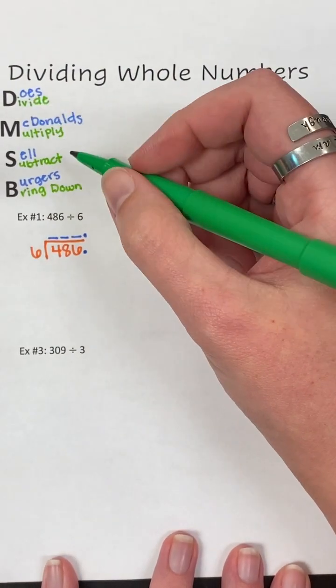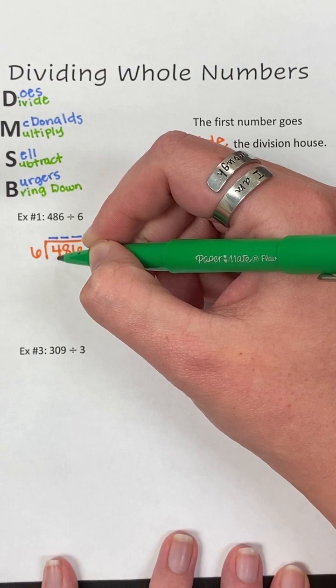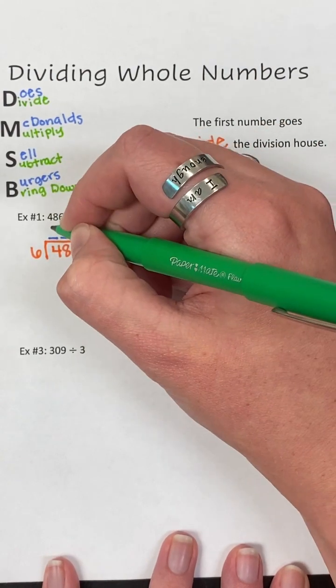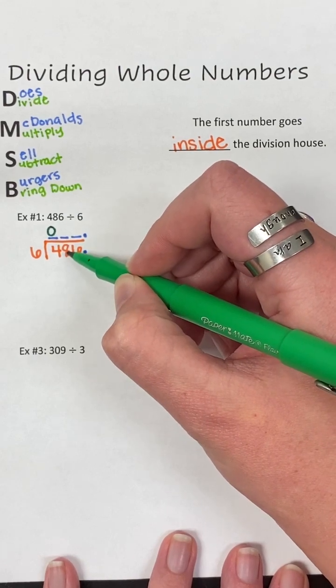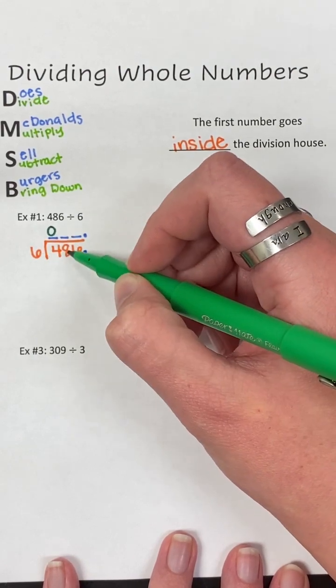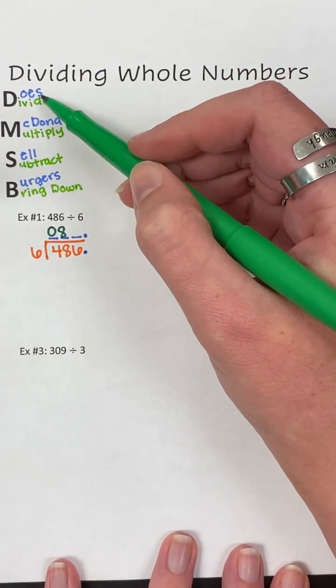So first step is divide. What times 6 can get me 4? Nothing. It's going to be too big, so it's 0. So I always start with that first number. Now I look at 48. What times 6 can give me 48? I know that's 8. So that's my dividing.